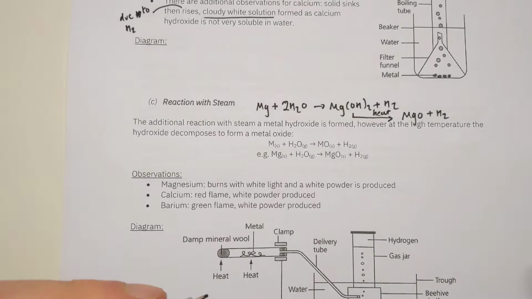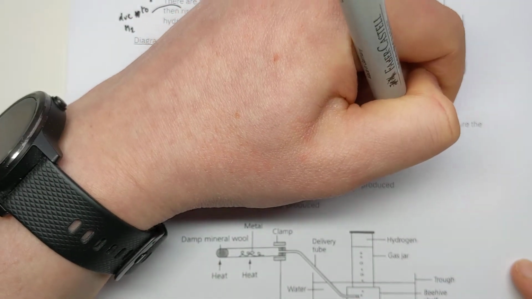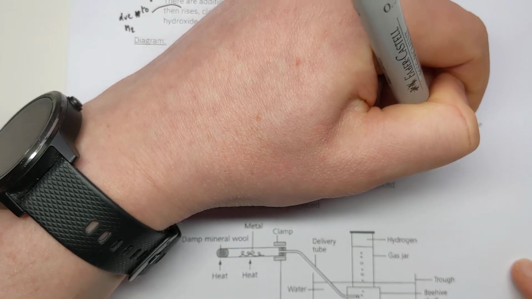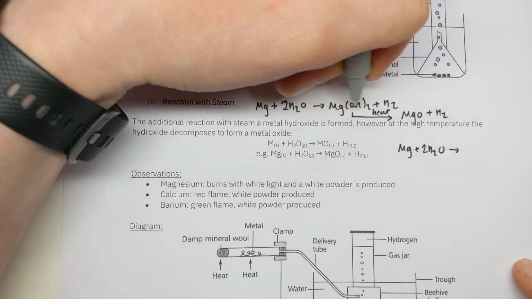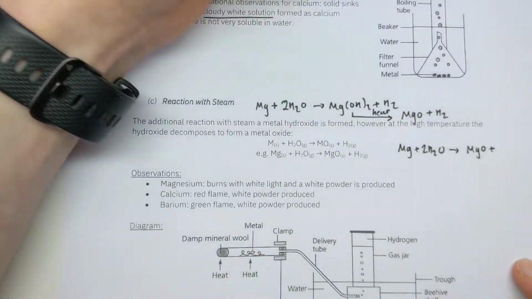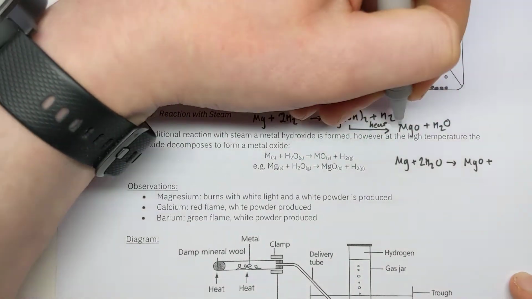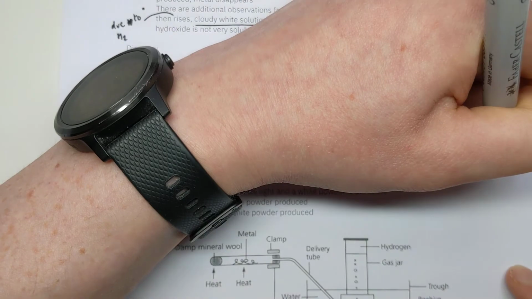If you actually do a wee bit of analysis of what that is as a whole equation, if I write it out down here, so if I take magnesium and water, first of all I form magnesium hydroxide, but it's all converted into magnesium oxide plus water. And we still have this hydrogen from the first reaction.